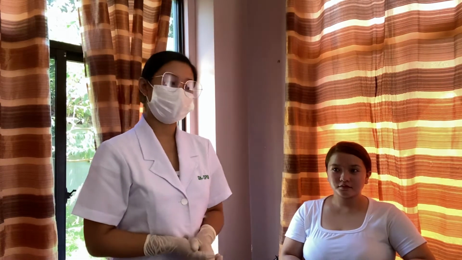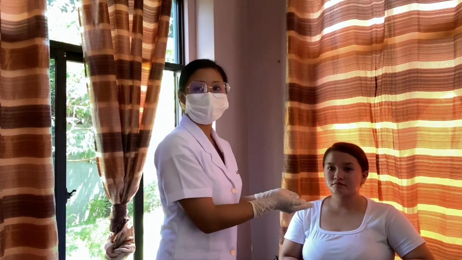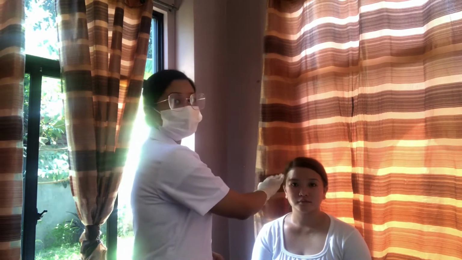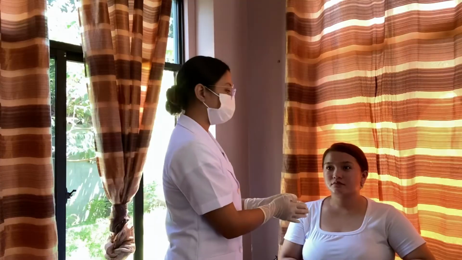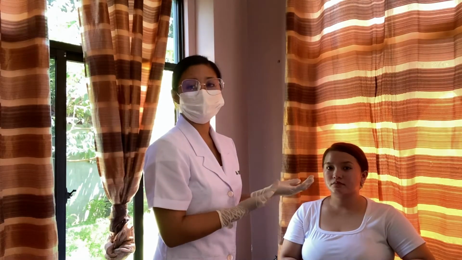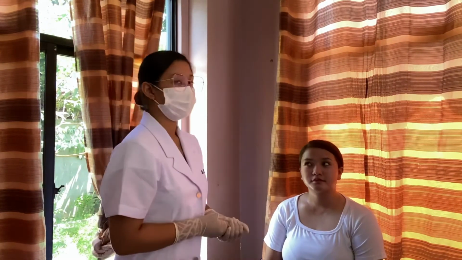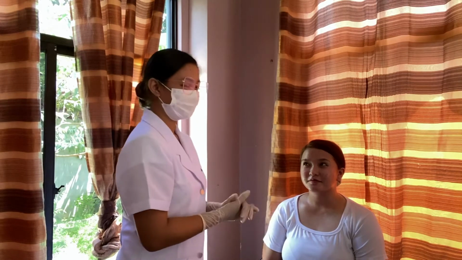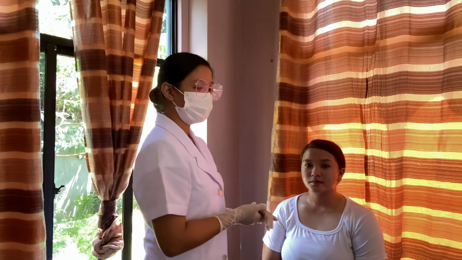And I will put my gloves on. For today, I will inspect the size, the shape, and the symmetry of her head. The size of her face is normal. The shape of her face is heart shape, and her face is also symmetrical. I'm going to inspect her face for her appearance. Her appearance is just very beautiful. The symmetry of her facial features is normal.